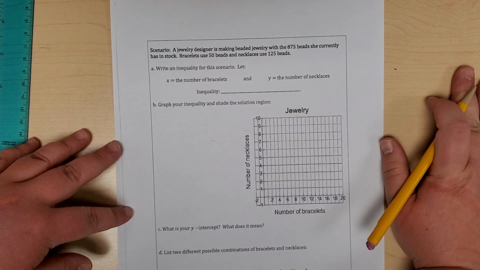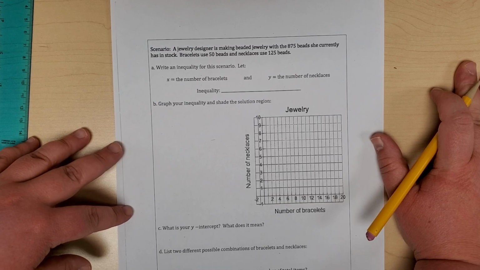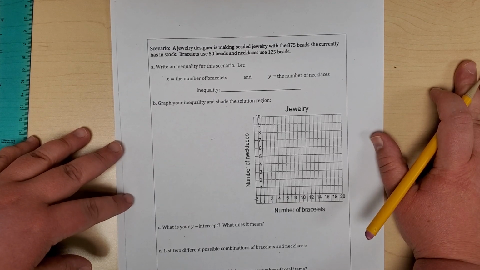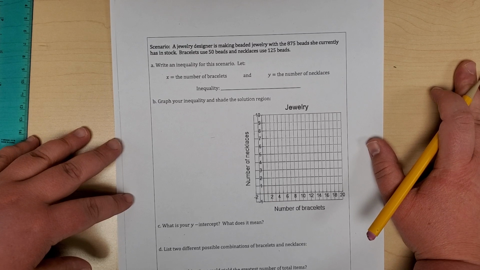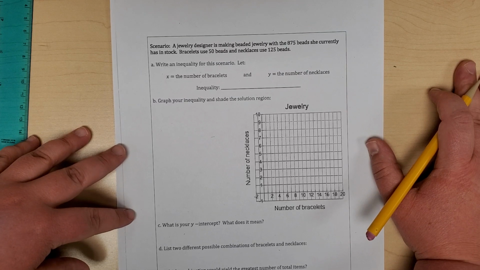Hey guys, in this video I'm going to teach you how to solve a real-world scenario that involves an inequality, okay? The scenario is a jewelry designer is making beaded jewelry with 875 beads she currently has in stock. Bracelets use 50 beads and necklaces use 125 beads. Write an inequality for this scenario.